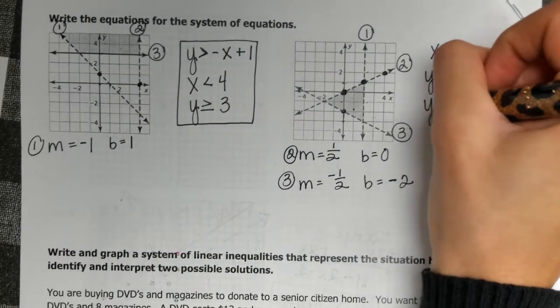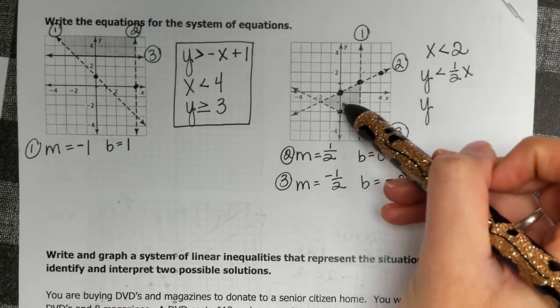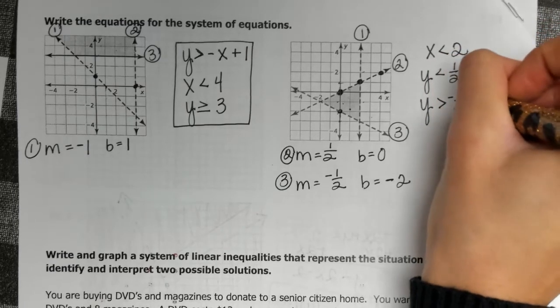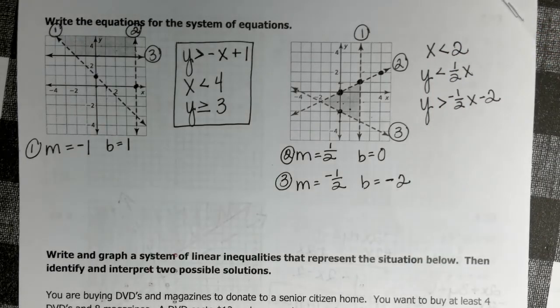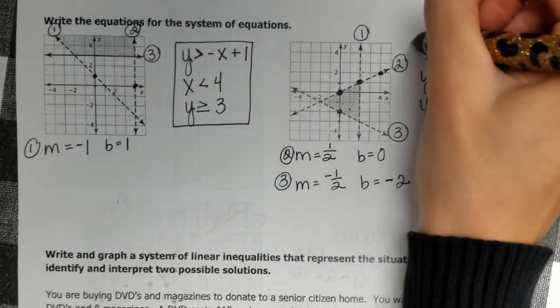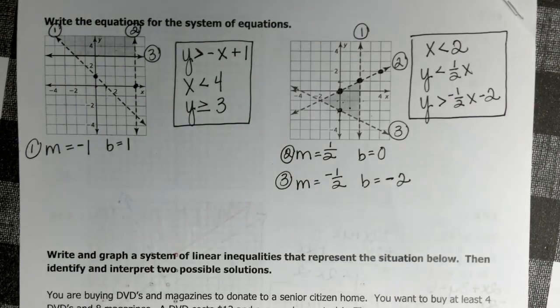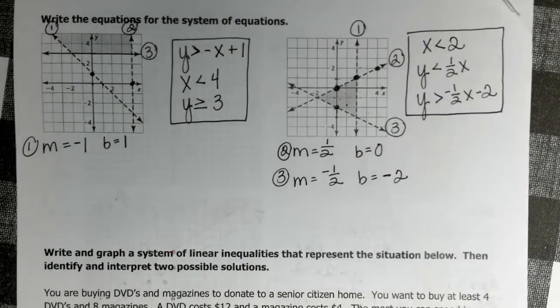So I'm going to have y, it's shaded above that line, so that's going to be greater than -1/2 x minus 2. Okay? Y'all good with that? Do we have questions?